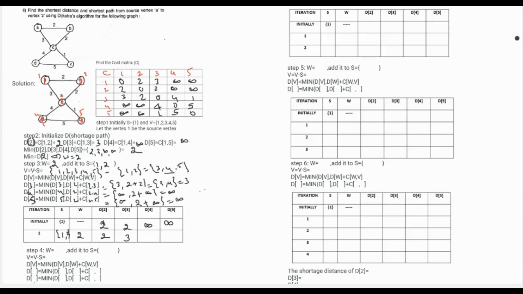D3 is 3. Here it is D3 again, and here also it is 3. Here infinity, and the next one is infinite, infinite. Now moving to the next one, adding a W. Which is the minimum value of this one? It is 3, and it belongs to D of 3. That means W will become 3, and S will become 1, 2, 3.